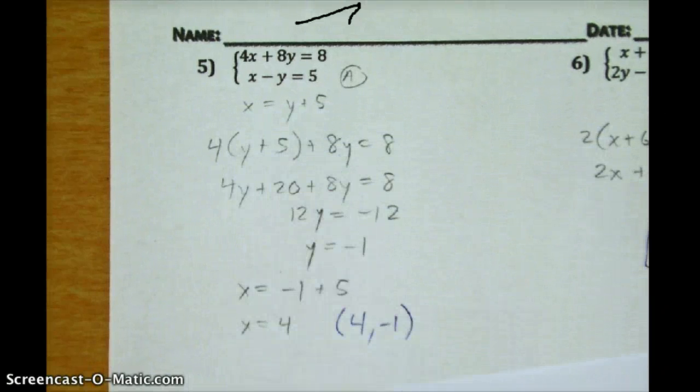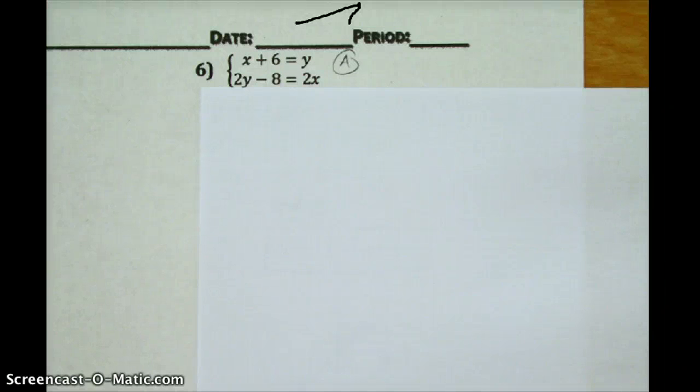Okay, here is my work for number 5. After solving out this system of equations, I got 4, -1. Pause now, take a look at my work, and check it against yours. Now try number 6.